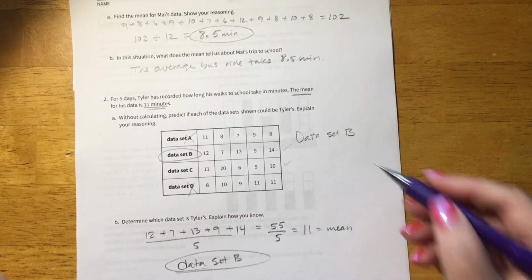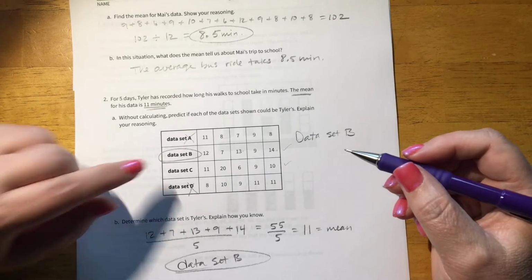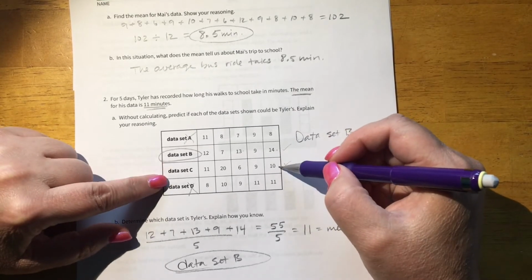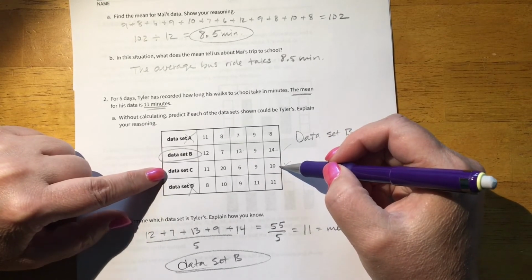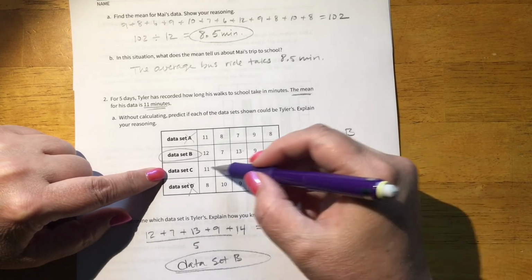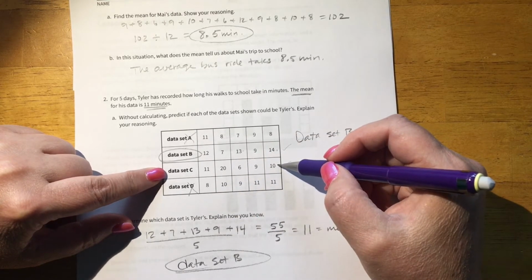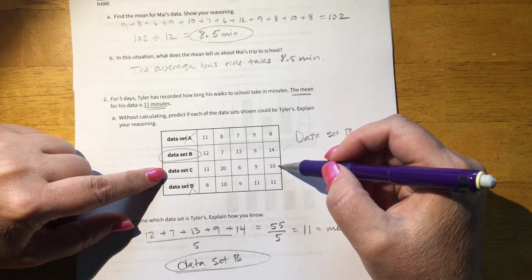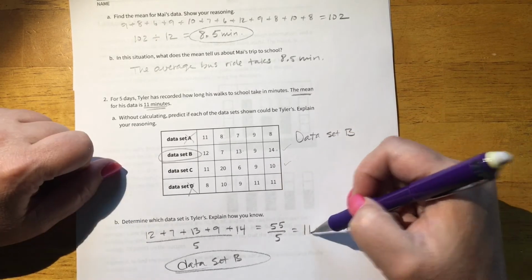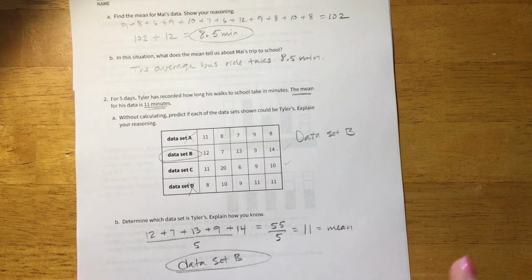I was right, but I cheated. I'll give you that. But do you know how I got down to these two? And that's the most important. So even if you had guessed data set C, we would find that this is actually really, really close. It's just not quite exactly 11 if you do the math. Okay. Good, good, good. Moving right along.